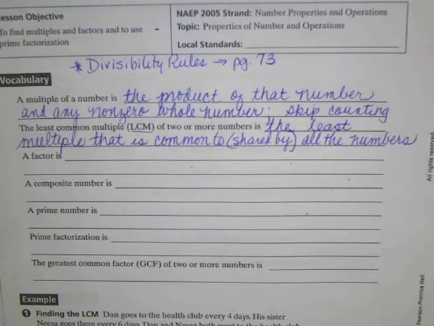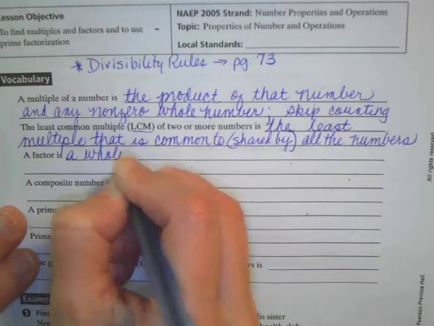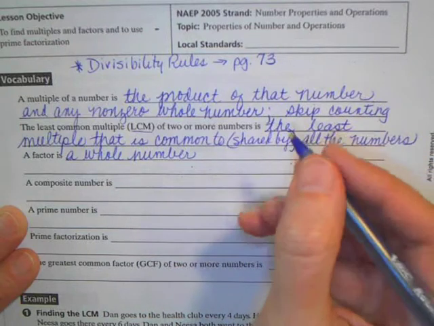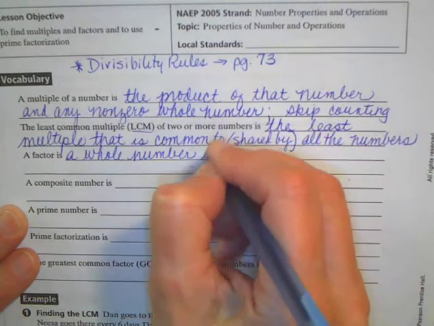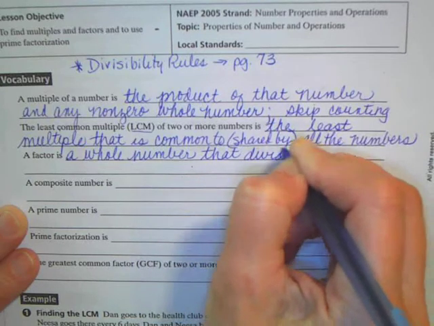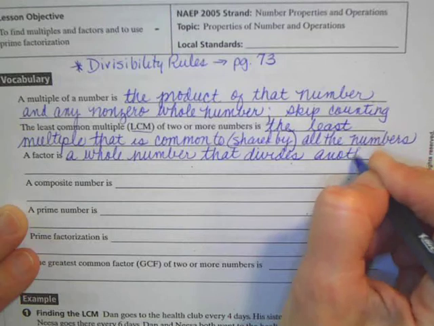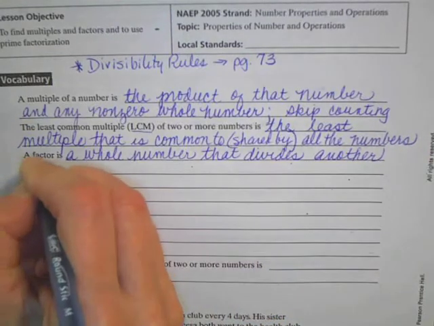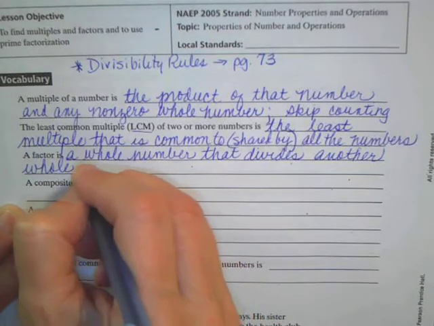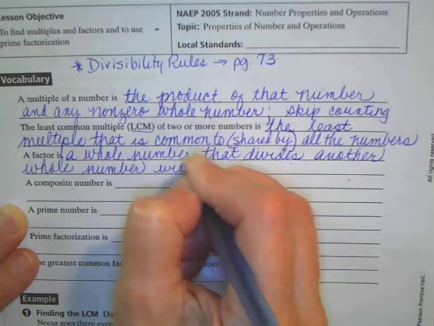A factor is a whole number that divides another whole number with a remainder of 0.